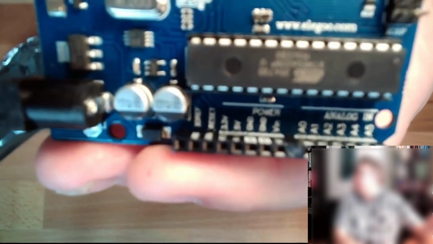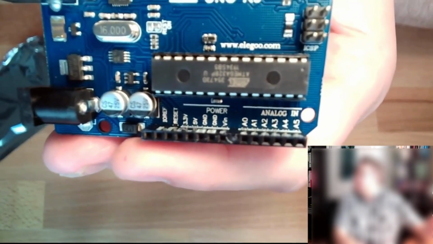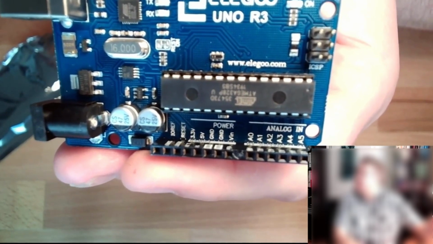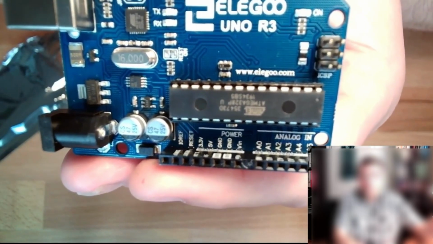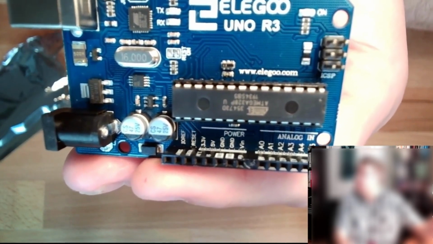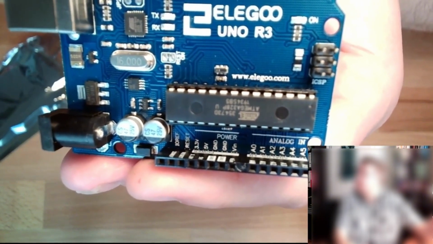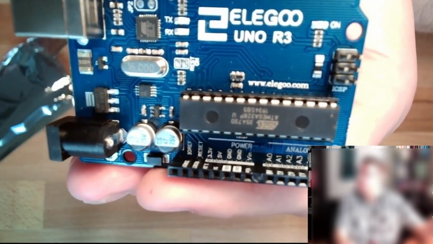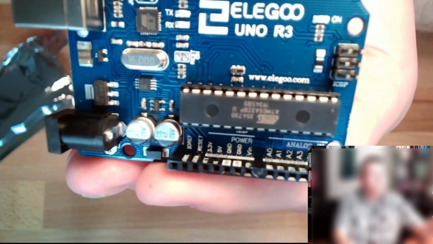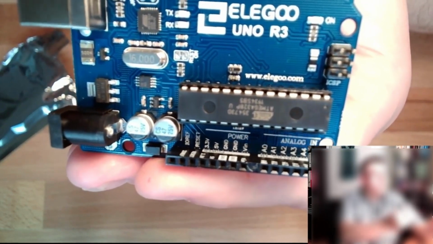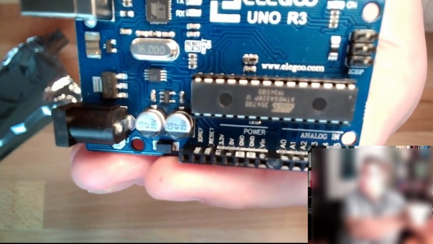Then there is a 3.3 volt pin, which you can use to power something with 3.3 volt. There's a 5 volt pin, which you can use to power something with 5 volt. And this pin, which is marked with Vin, voltage in, is actually the same. It's connected to here.